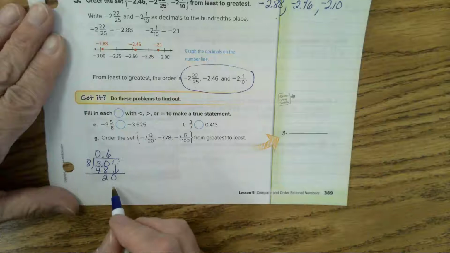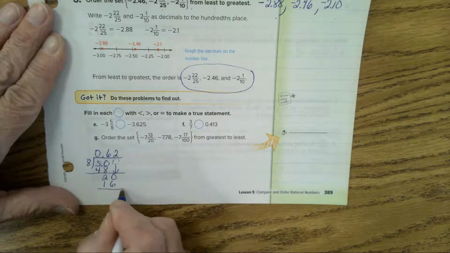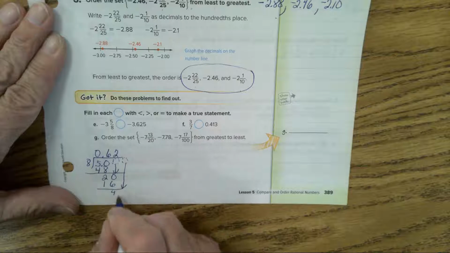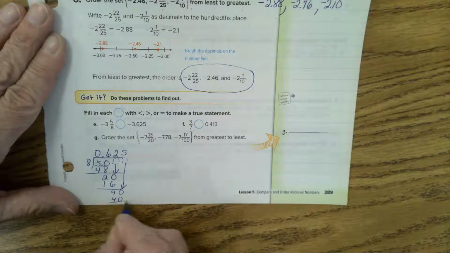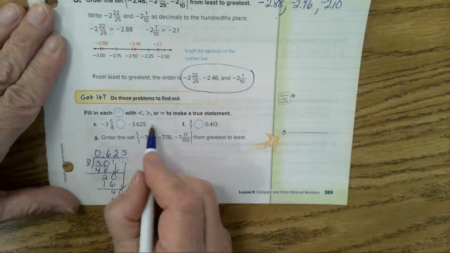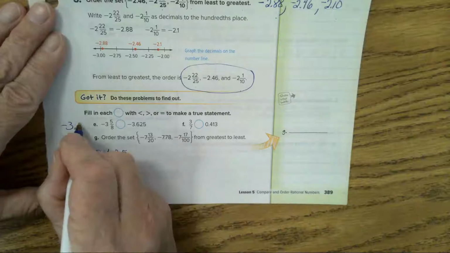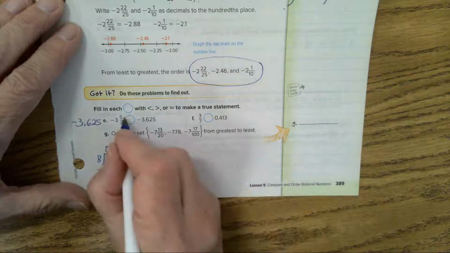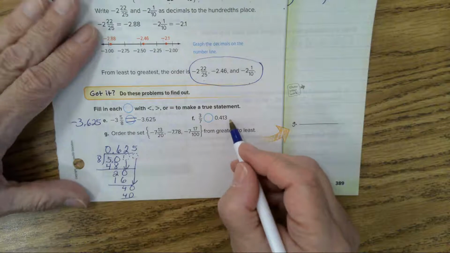8 goes into 22 times. That's 16. Subtract. Add a 0. Bring it down. Well, look what we have here. 0.625, 0.625. So this is negative 3.625. They are what, class? Equal. Yeah. All right, 3/7 and 413 thousandths.